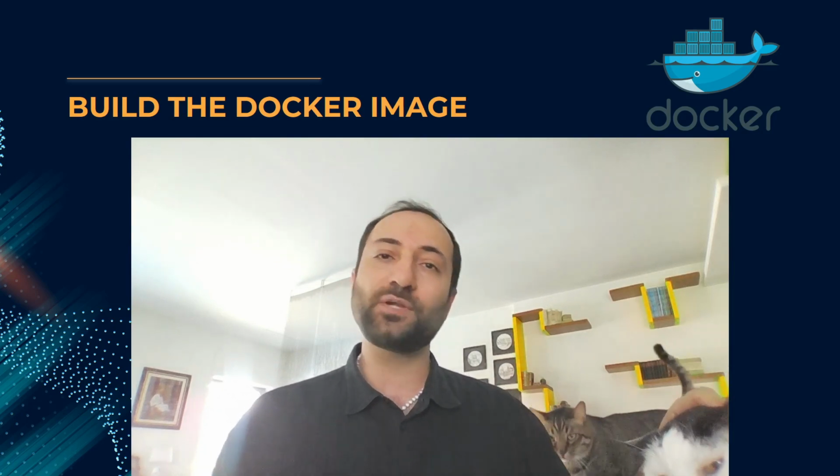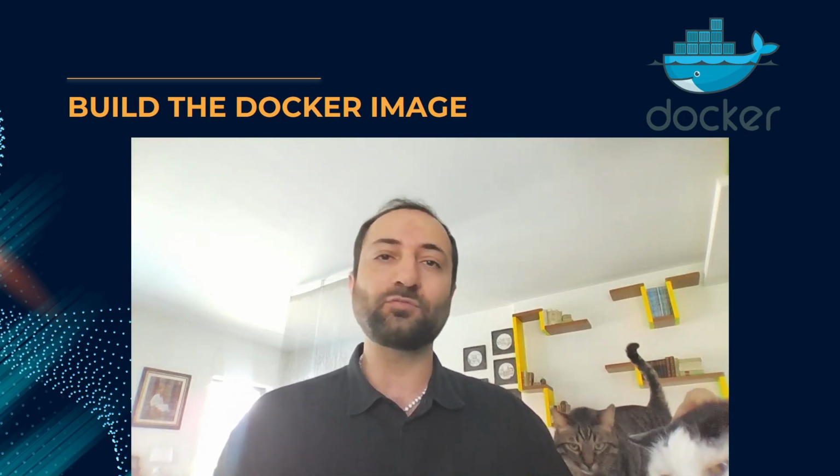Have you ever tried to build a Docker image and got an error during the build process? I'm going to explain why it happens and how to fix it.